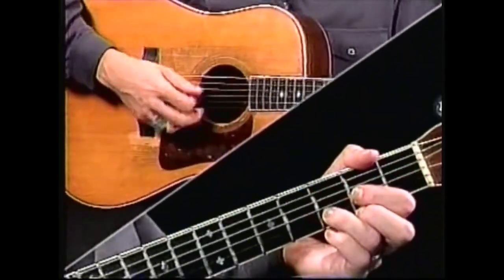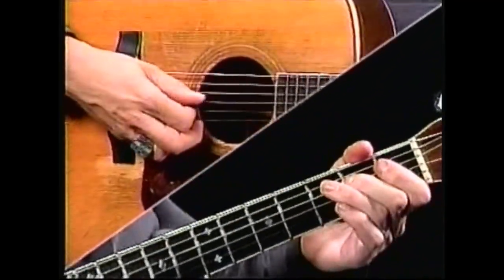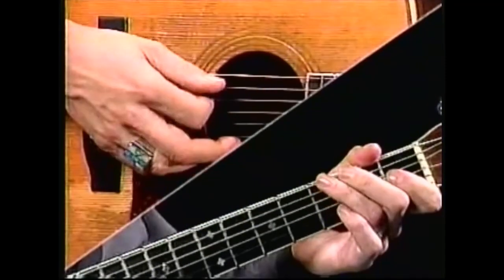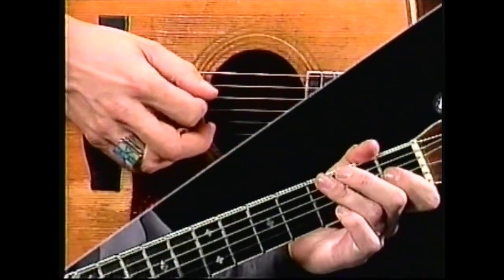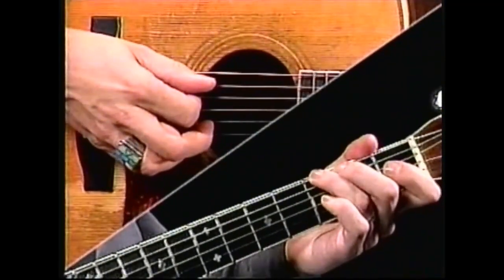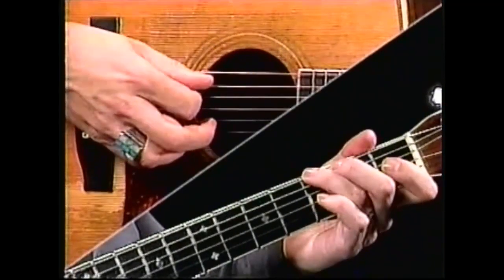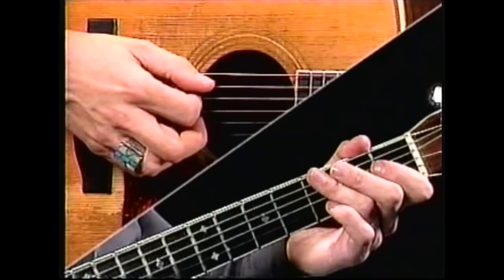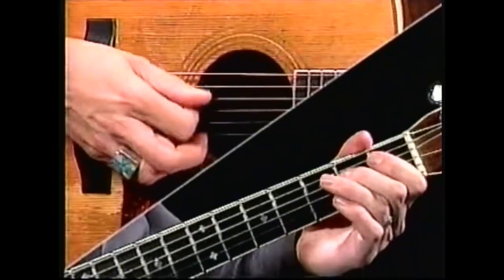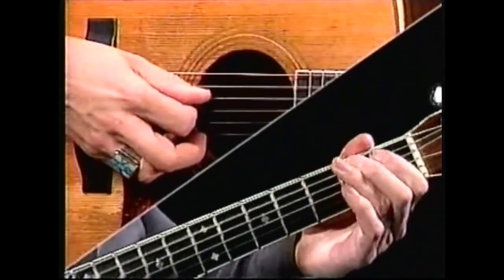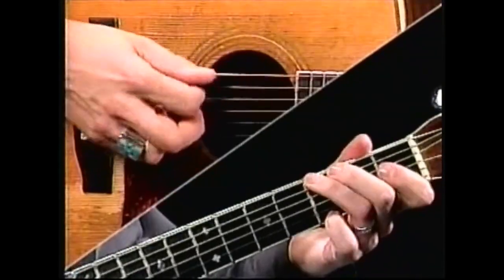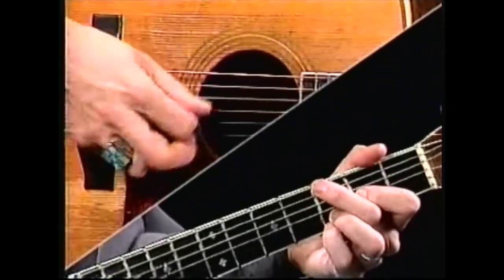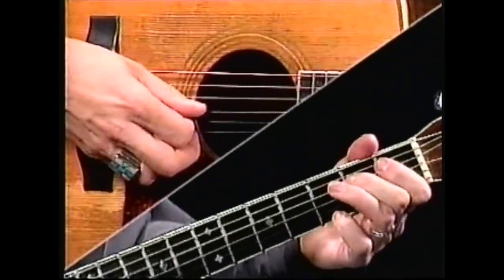Then be loving another man. When we have that word man, the rhythm stops and our bass note becomes the first note of the G run. And then get your hand ready to play a bunch of rest strokes. Then be loving another man.